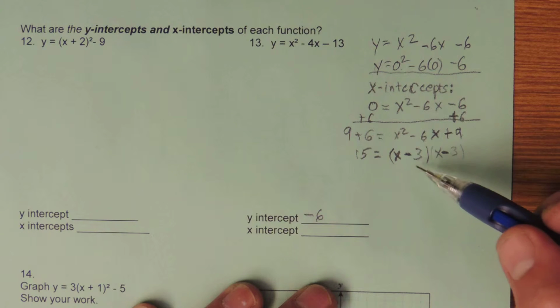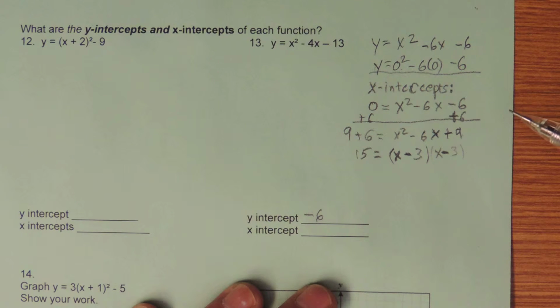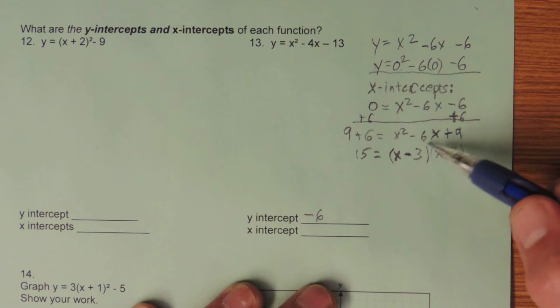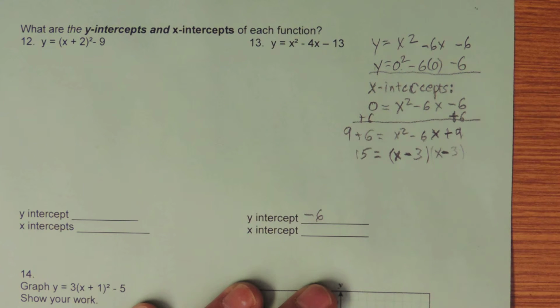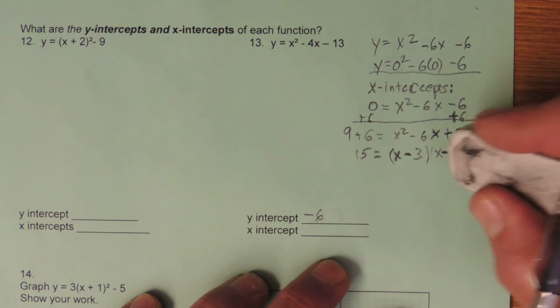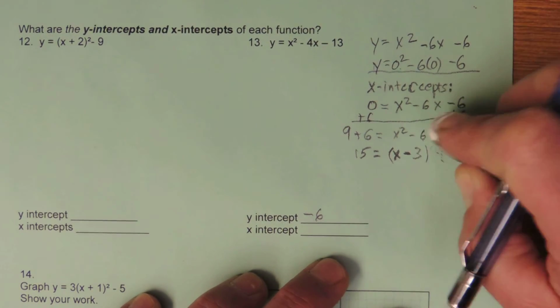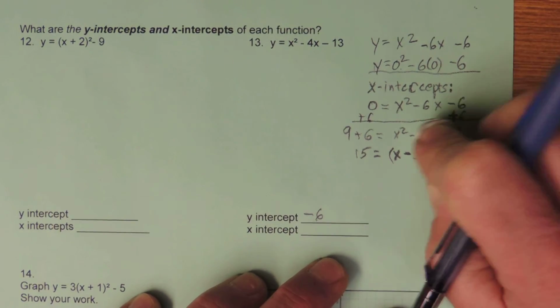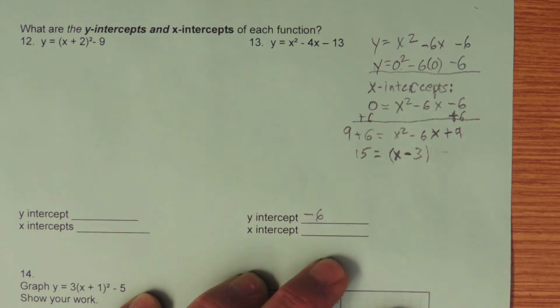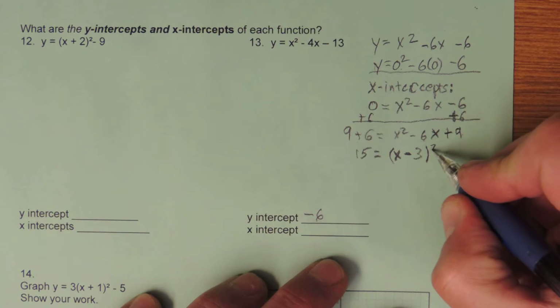X times negative 3 plus negative 3 times x. When I combine like terms, I get negative 6x. Negative 3 times negative 3 gives me a positive 9. So when I factor it, I get x minus 3 times x minus 3. I'm going to rewrite that just as x minus 3 squared.